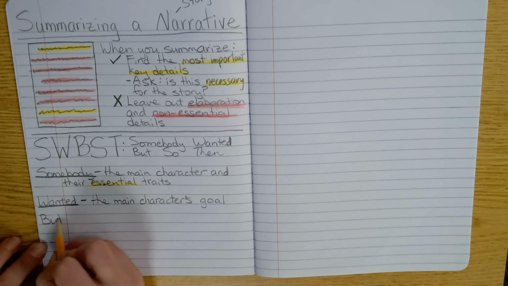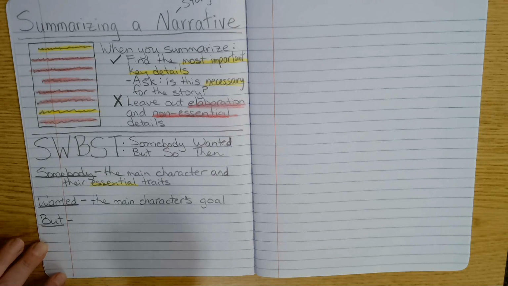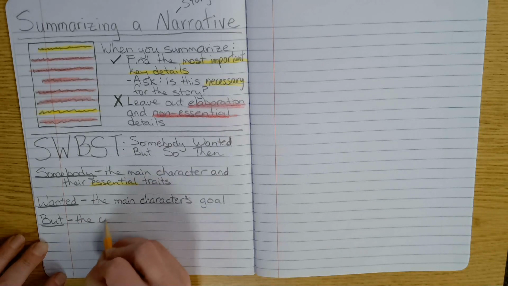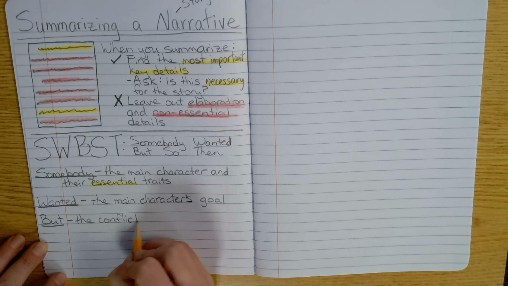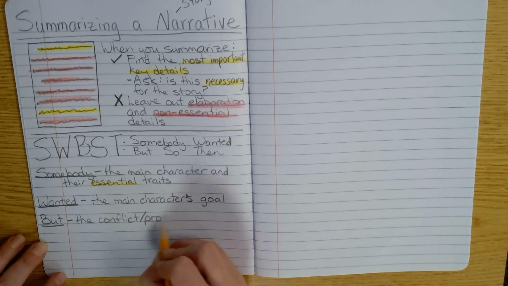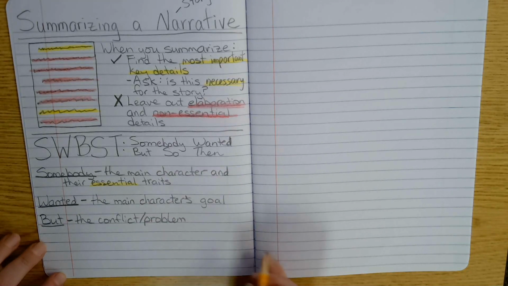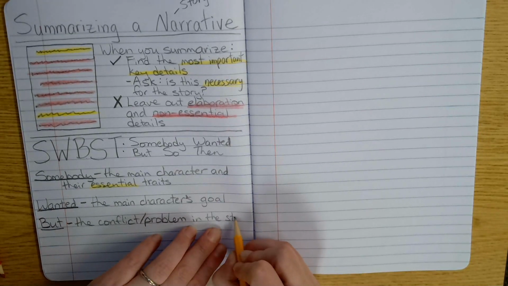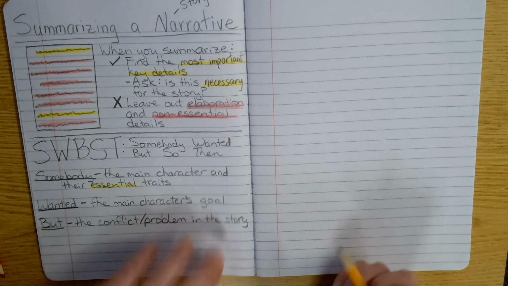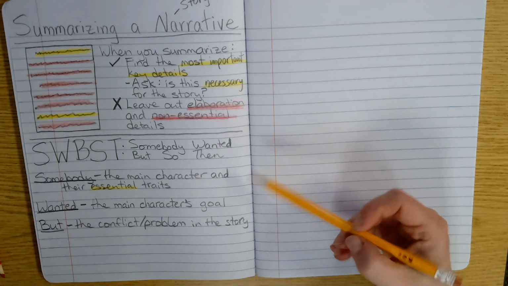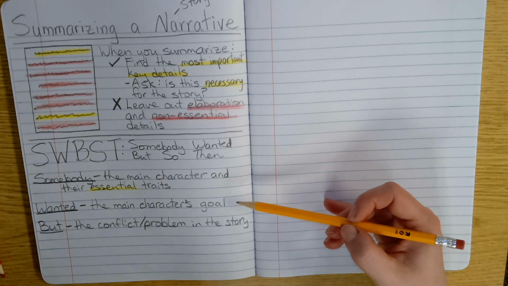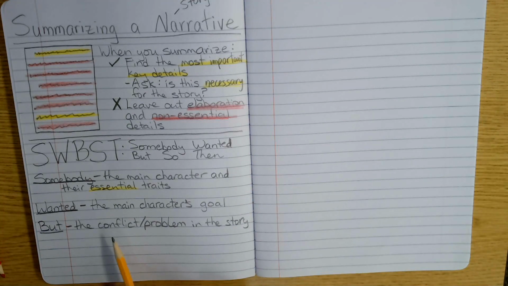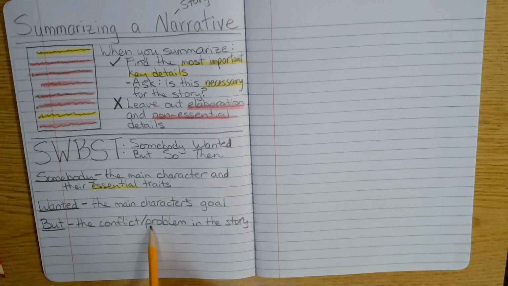Next is but, and this would be the conflict or problem. Remember, conflict means problem. The conflict or problem in the story. In other words, what's holding the character back from having their goal? Is there something that's keeping them in a dangerous area so they can't escape? Is there somebody who wants the same thing as them and so they're in competition? What's really keeping your character from their goal?